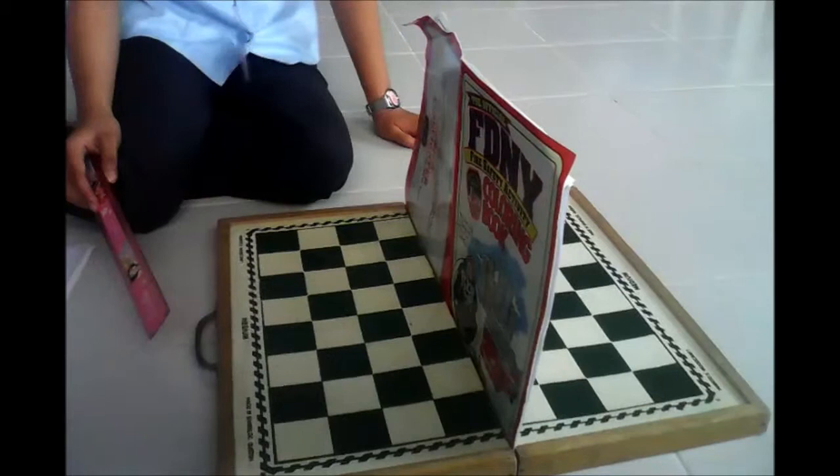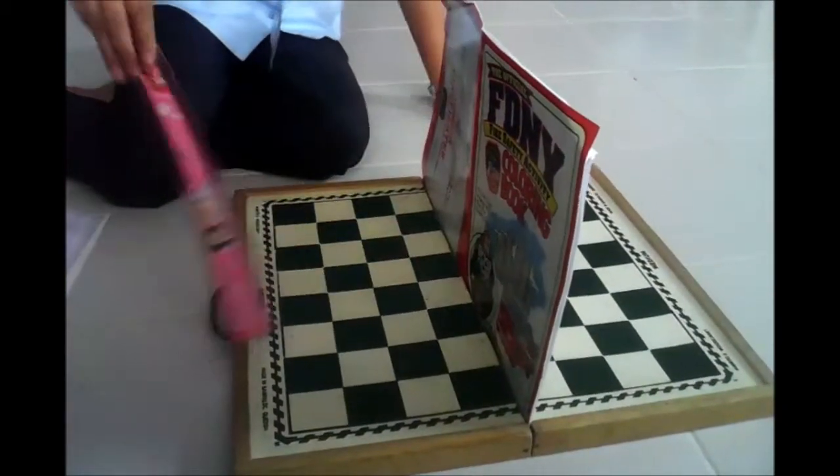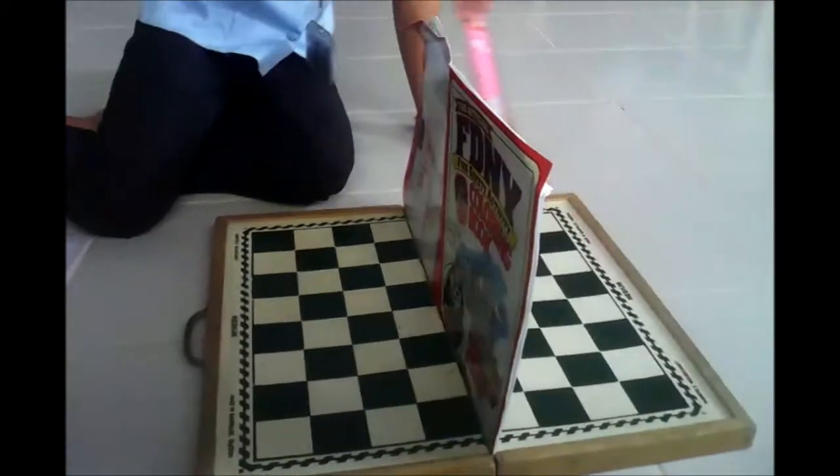Theorem 17. If two planes are mutually perpendicular, and if a line is drawn from a point in one, perpendicular to their intersection, then this line is perpendicular to the second plane. In theorem number 17, we have to prove here that this line is perpendicular to this plane.